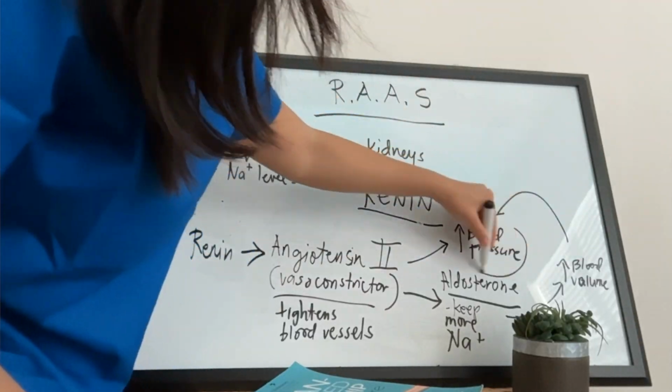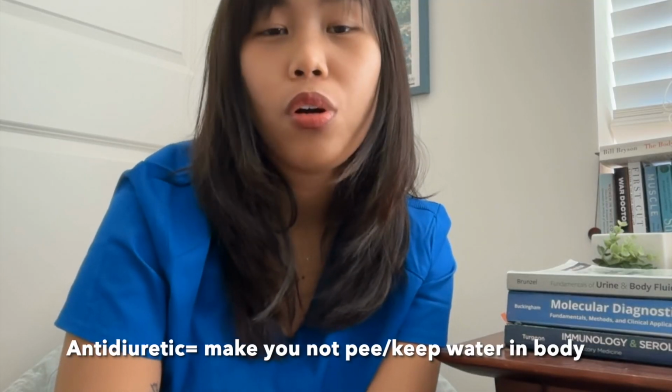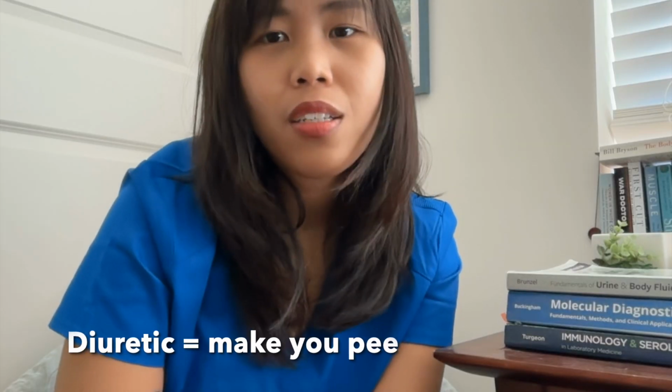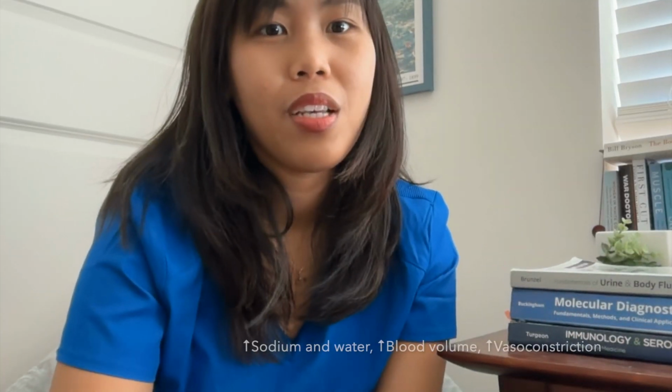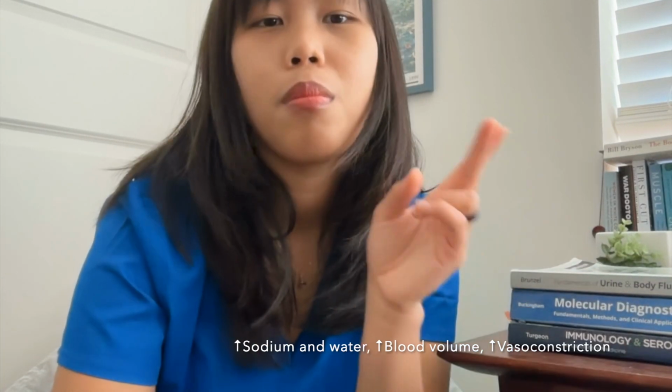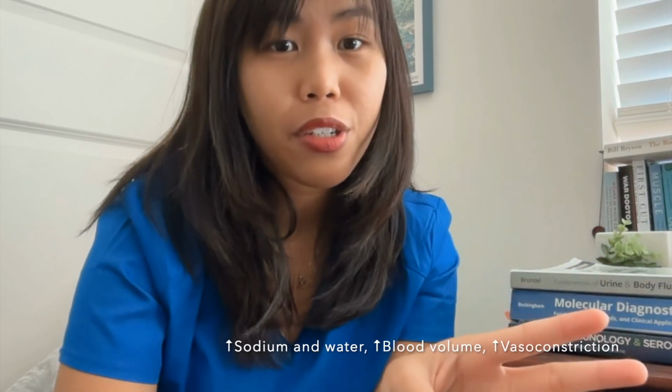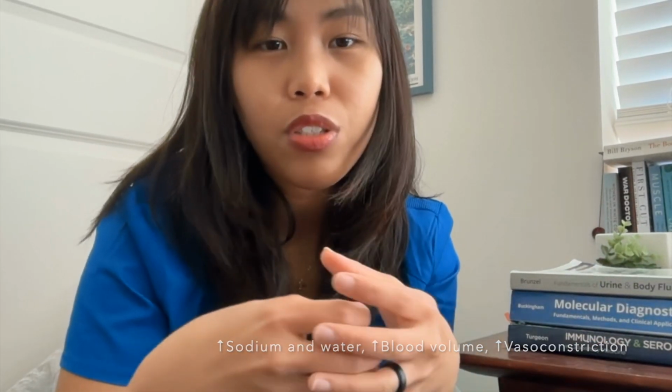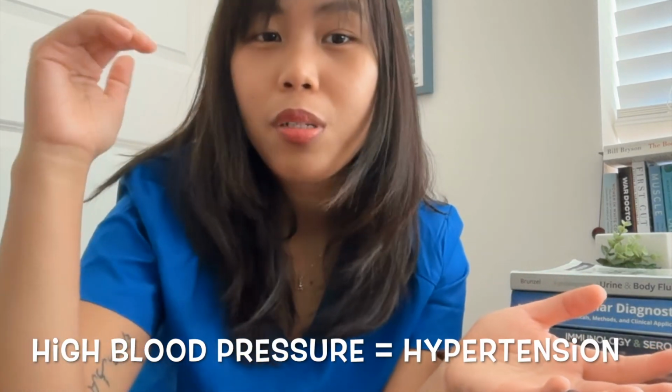So the renin-angiotensin-aldosterone system also stimulates the antidiuretic hormone, or ADH, and this hormone encourages the kidneys to reabsorb more water. So what is the result after all this? Okay, more sodium, more water, tighter blood vessels, so vasoconstriction, equals higher blood pressure.